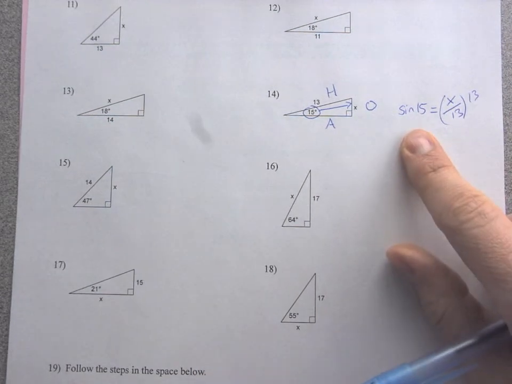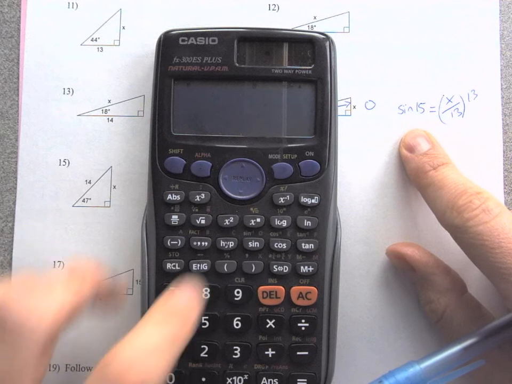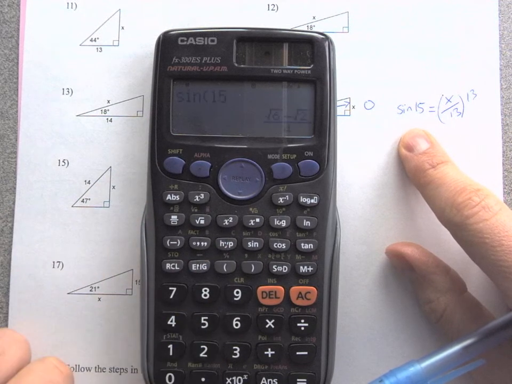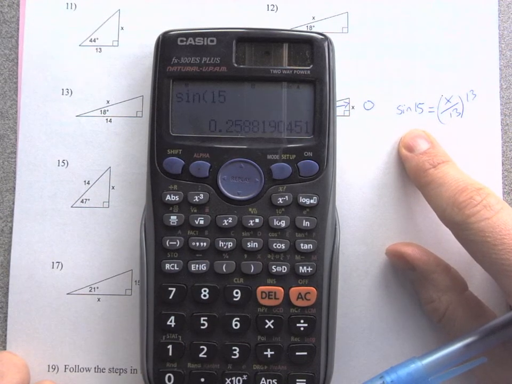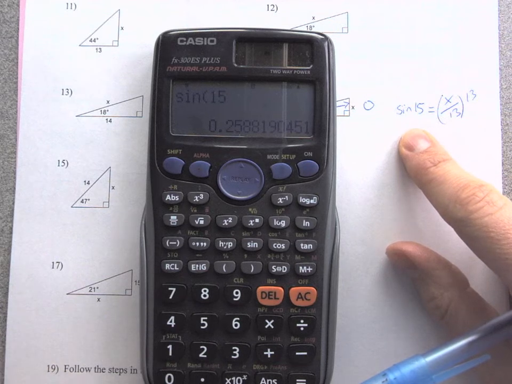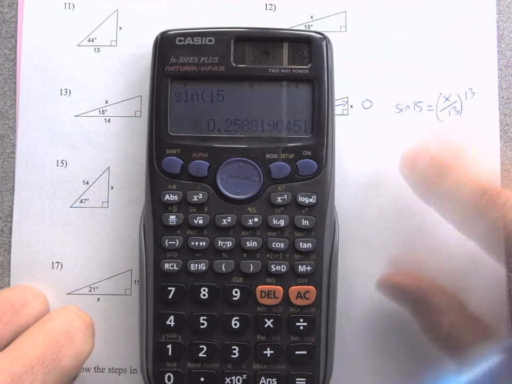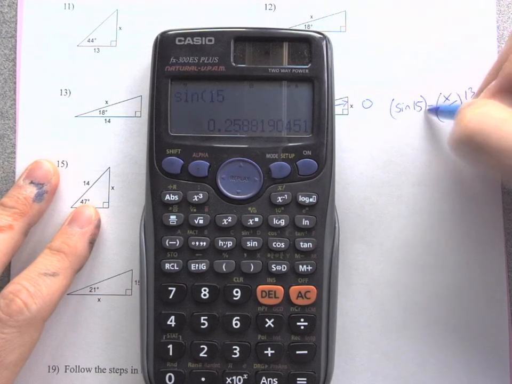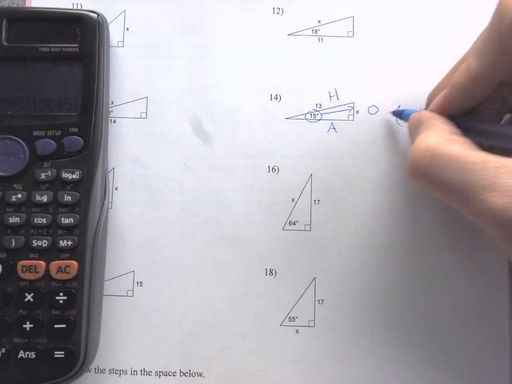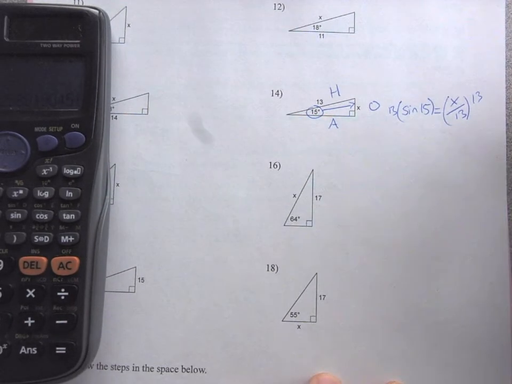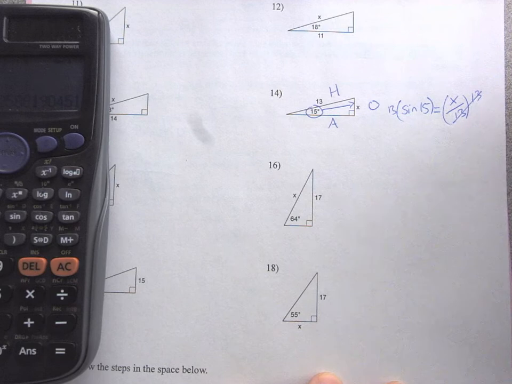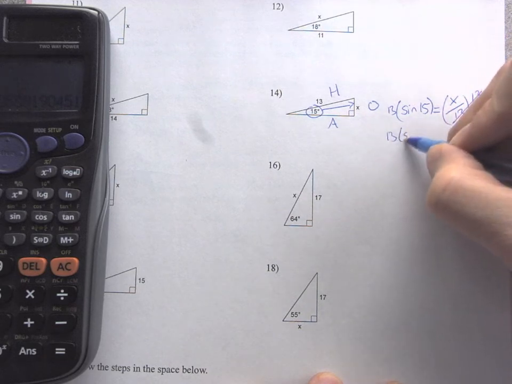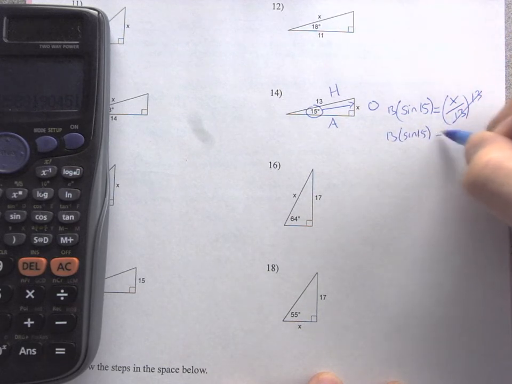Now, remember, I can find sine 15, but I'm not going to do that yet because sine 15 is going to be this gross guy. So I'm not going to use that yet because I don't want to have to round it when I write it. I'm going to wait until the very end after I've done everything, and then I'm going to round. If I round too early and I multiply by 13, I'm going to end up multiplying my rounding error. So we don't need that just yet. We're going to multiply by 13 and solve this algebraically first. So the 13's cancel here, and 13 times the sine of 15 is going to be equal to x.